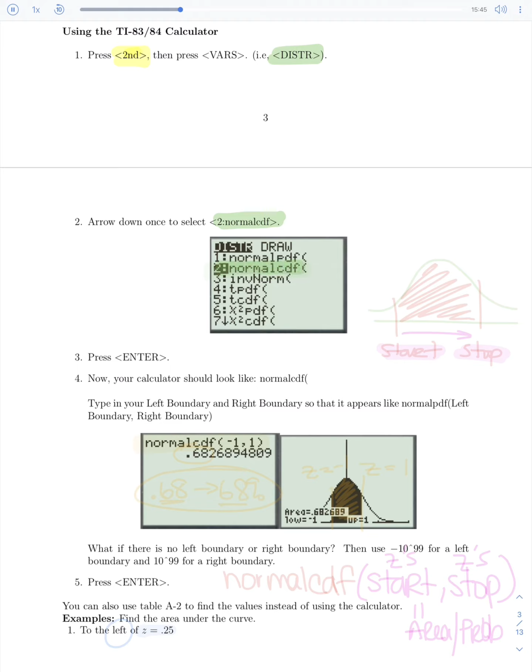You're only going to stop at normal CDF. The question is, how do you use normal CDF? Well, as of right now, if you've got a Z value, normal CDF only needs a start and a stop, a left and a right side.